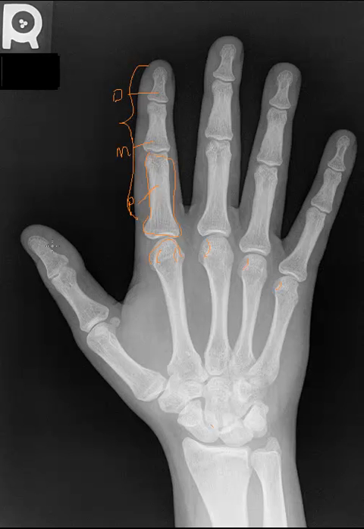If we draw our attention to the thumb, you'll notice that there is only a distal and proximal phalanx. Therefore, there will be one less joint in the thumb. Notice here, there's an interphalangeal joint between the phalanxes. This is an interphalangeal joint. If you notice on the 2nd through 5th digits, there are 2 joints along the digit.